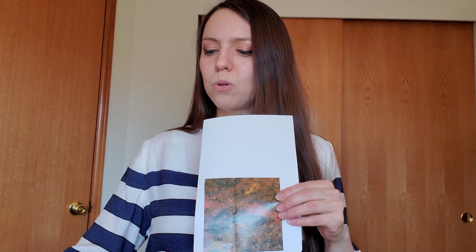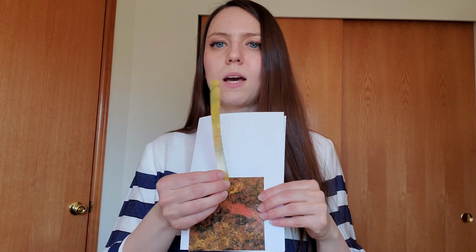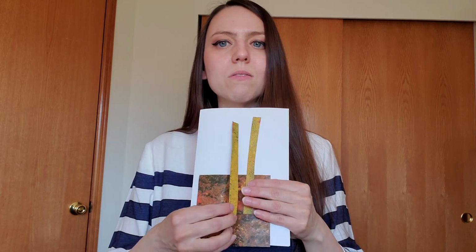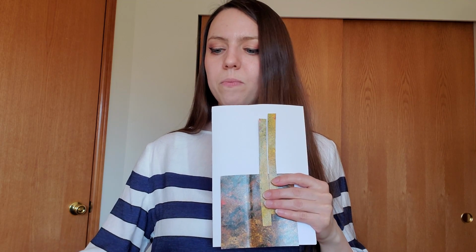Okay, the next thing I think about, flowers have stems. So you're going to cut some stems from your green paper, and you can make them as long as you want, and you can make as many flowers. So I have my three stems that I'm going to be using.